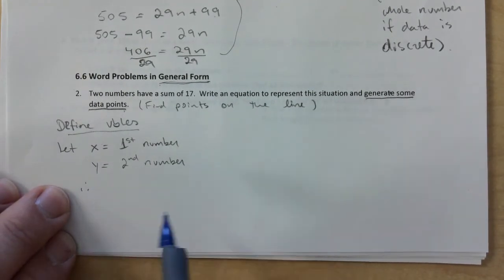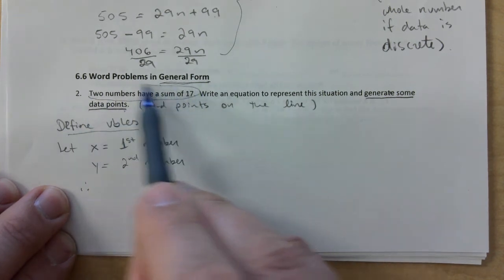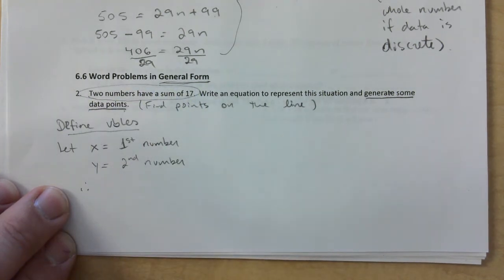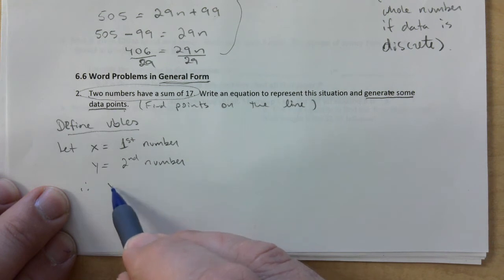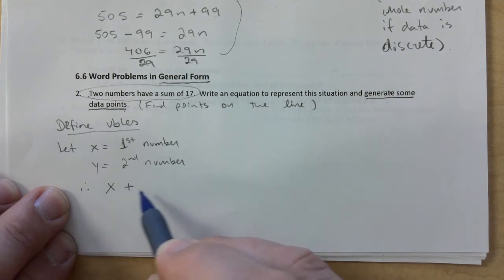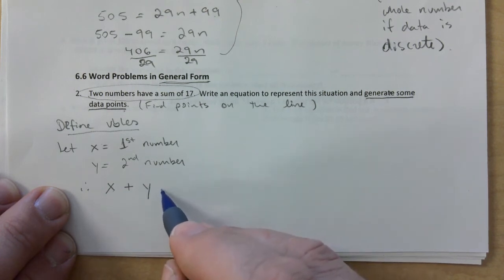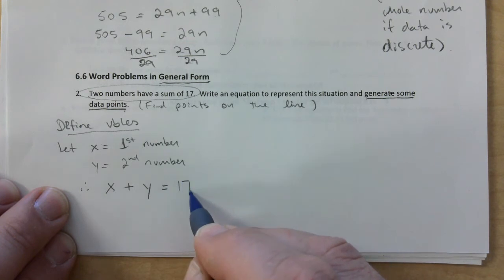Therefore, if we want to represent this, right, you just go x plus y, right, the sum of the first 2 numbers. It could be the difference, and it would be subtracting, right? We know it's equal to 17.